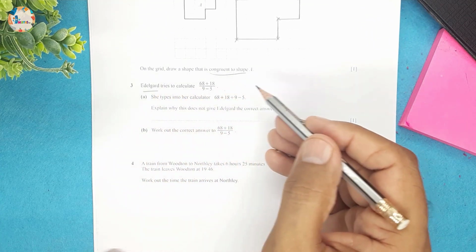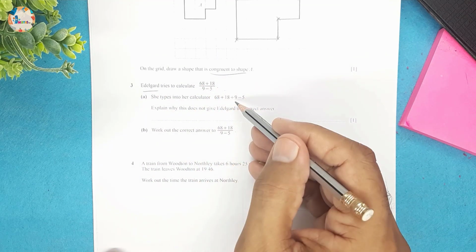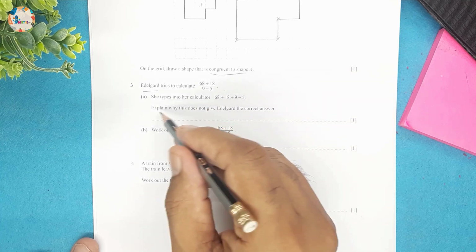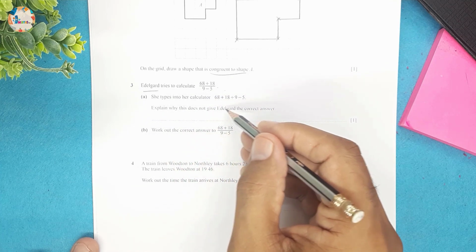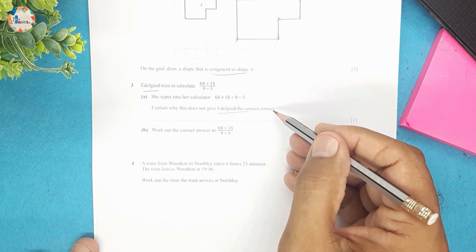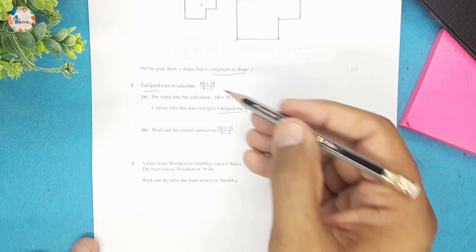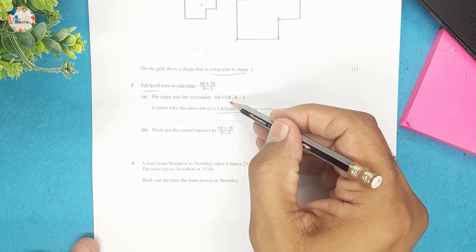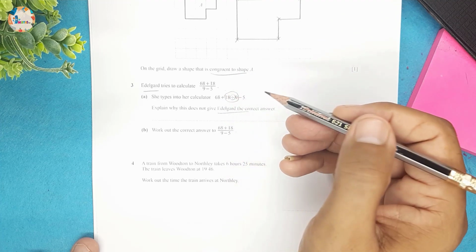Eltgard tries to calculate this. She types into the calculator this one and explain why this does not give her the correct answer, because see, this one will be division between 18 and 9 only, right?